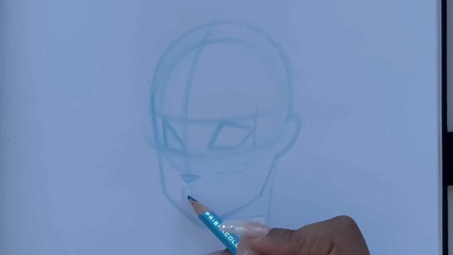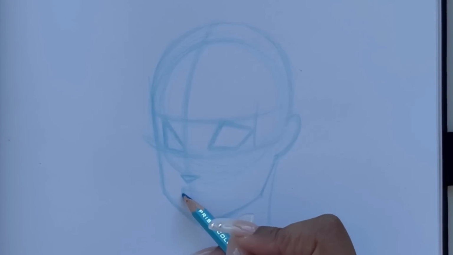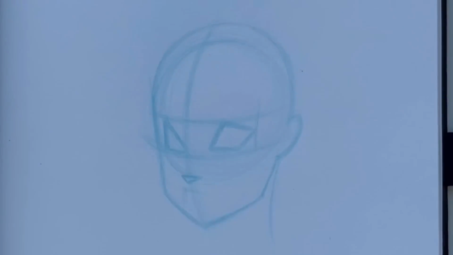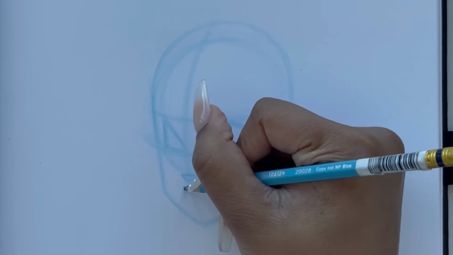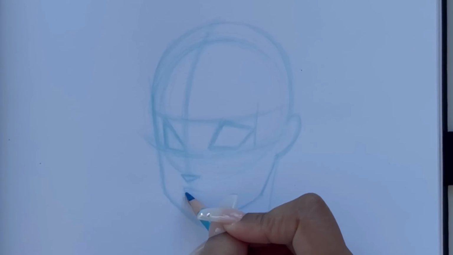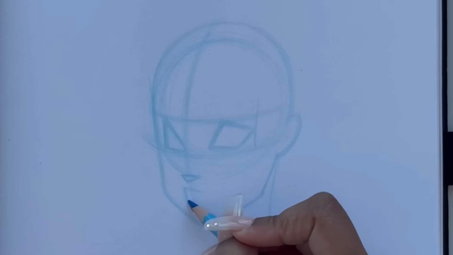Because it's really not as complicated as we make it. We just have to break it down into these geometric shapes first, and then we can make the organic shapes, which are all the curves and all the details.